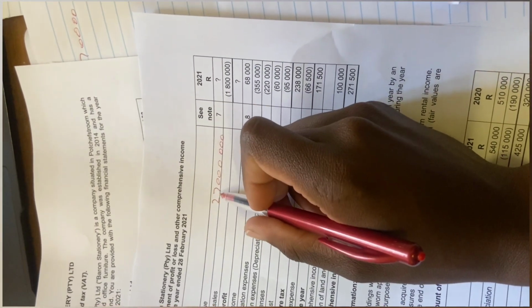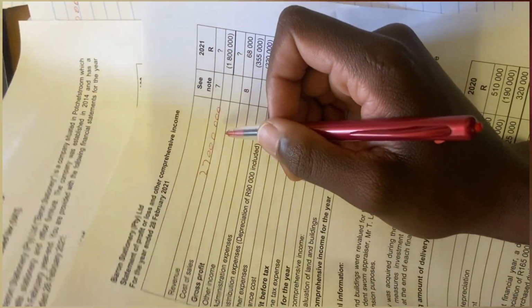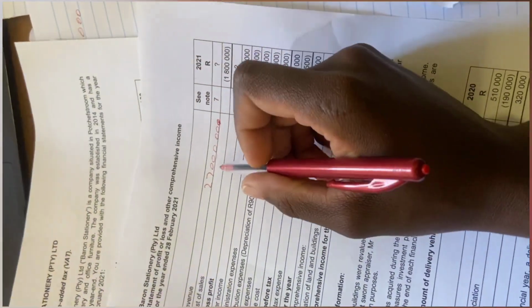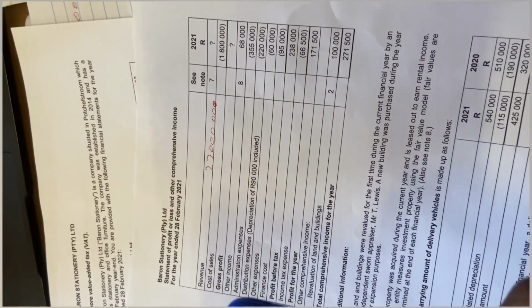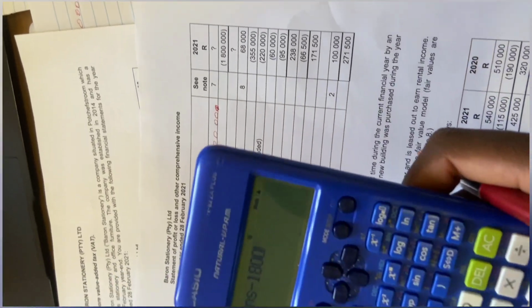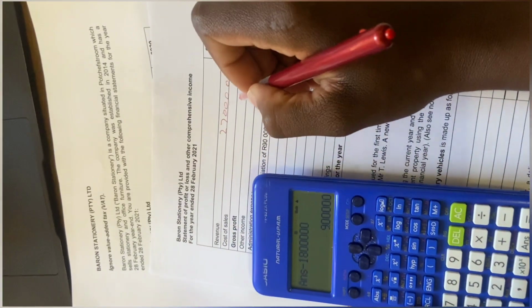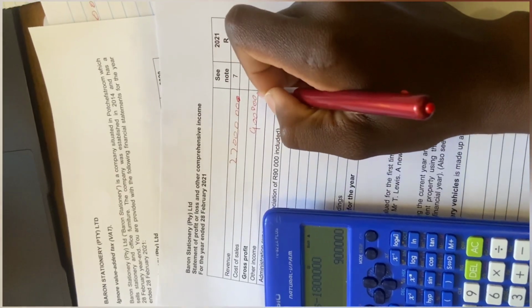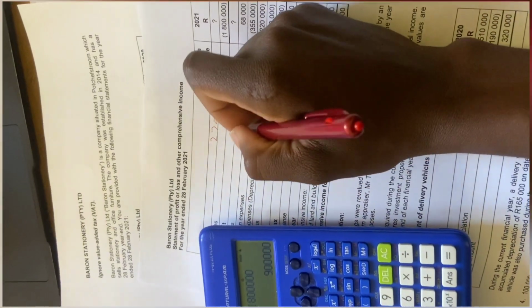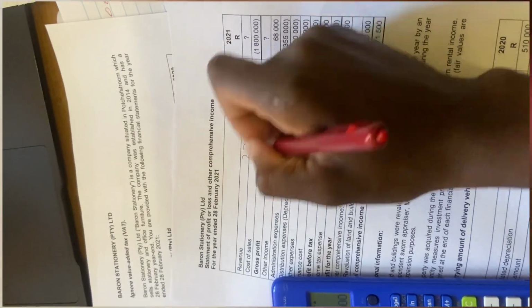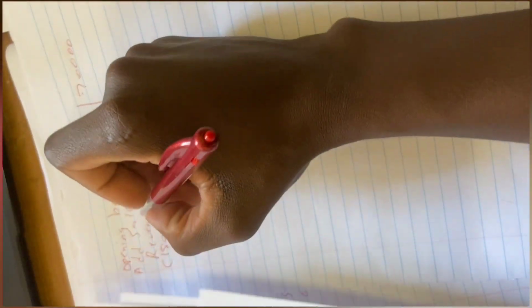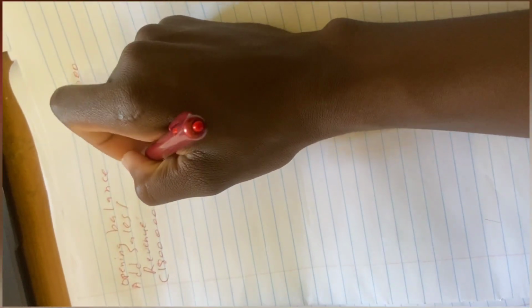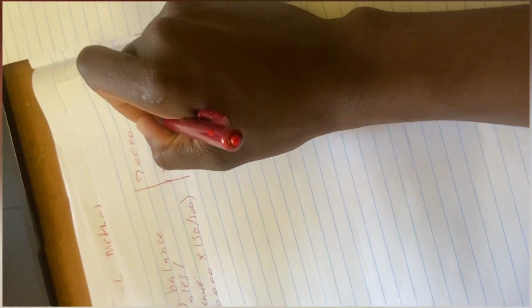If you take this and subtract this, we're gonna get the gross profit of how much? Answer minus 1.8 million, we're gonna get 900,000 as our gross profit. And remember, this is 50%, this is 100%, and this one is 150%. So we're gonna post it here. From here, we multiply by 150, we divide by 100, it's gonna be 2.7 million.